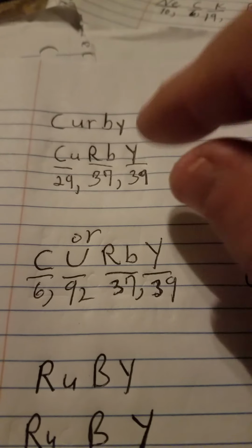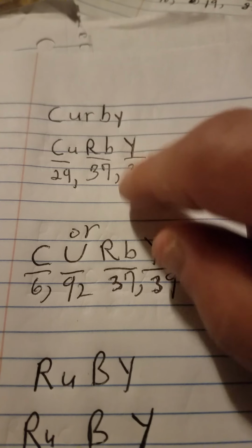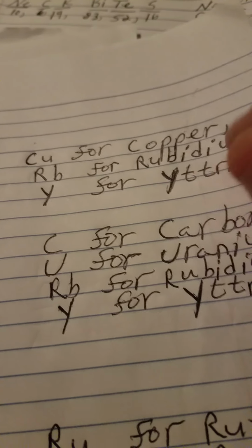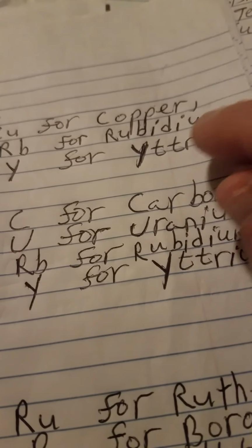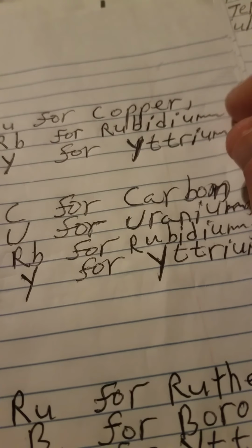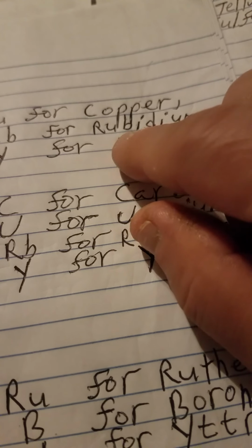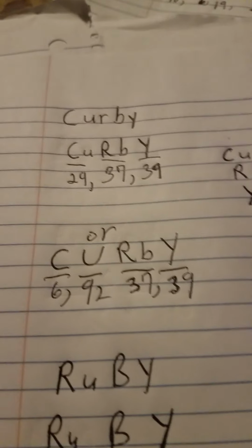Then we got the chemical symbol of capital R and a B, with an atomic number of 37. Capital RB is a chemical symbol for rubidium, R-U-B-I-D-I-U-M.